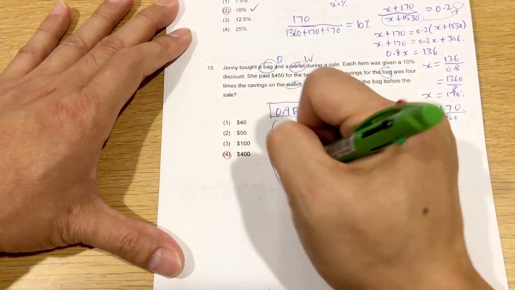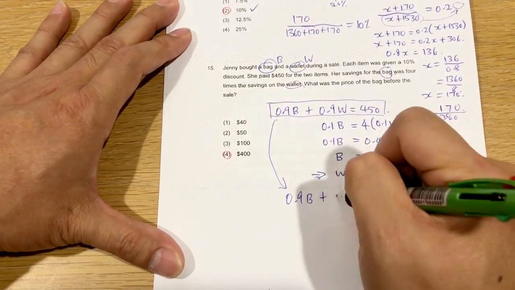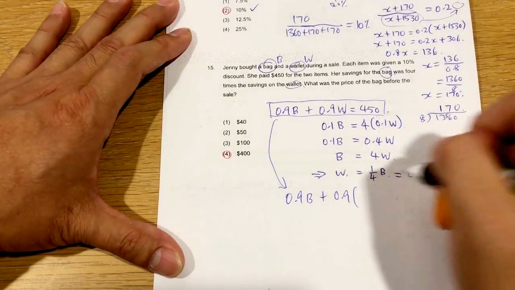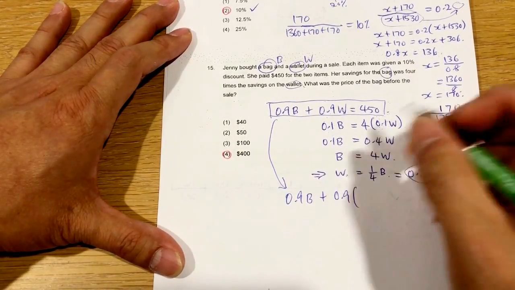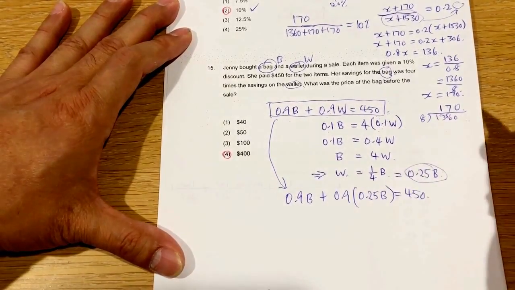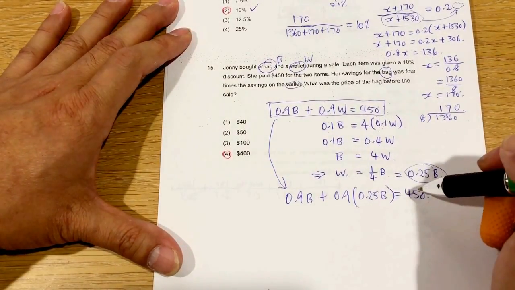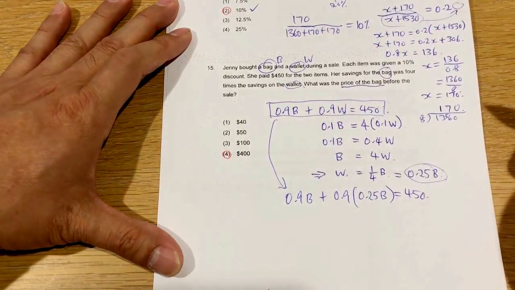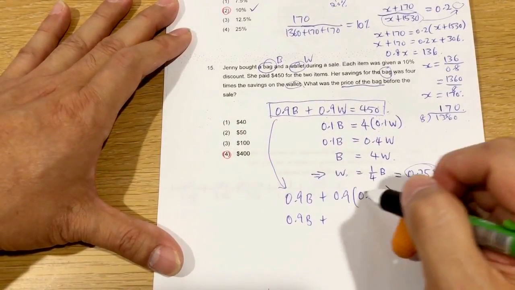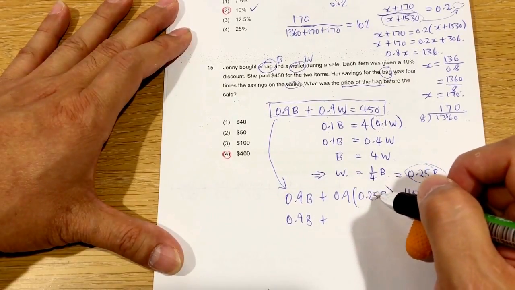All right. So what's this first equation? 0.9B plus 0.9W, and we know that's W, right? So W is equal to the same thing as 0.25B. 0.25B is equal to 450, right? So that's from that first equation there. So let's work this out and find out what the price of the bag was before the sale. So that's 0.9B plus 90% of, so 0.9 times 0.25.